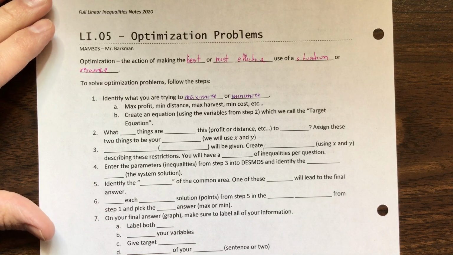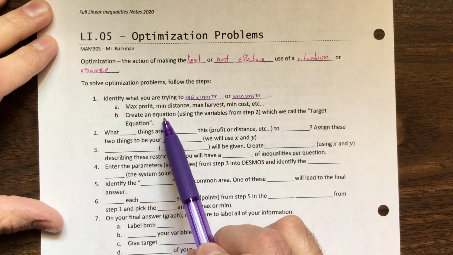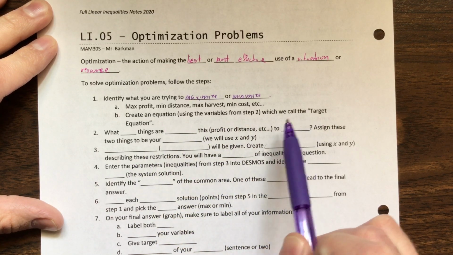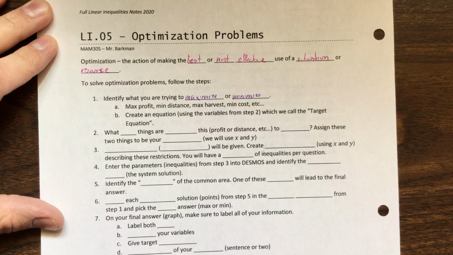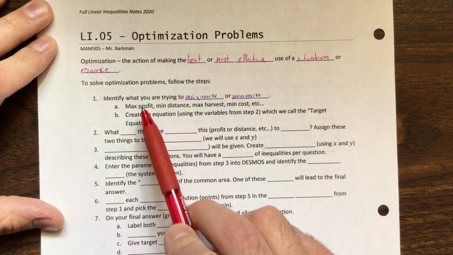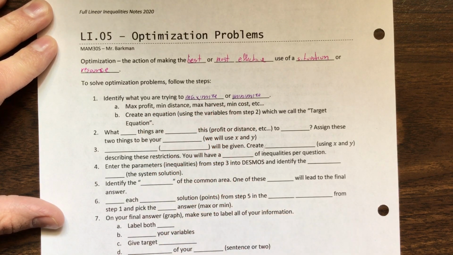We're trying to figure out what we are going to maximize and what we are trying to minimize. Then we create an equation, using variables from step 2, which we call our target equation. So we are going to deal with an equation, not an inequality, which represents, let's say, the max profit, minimum distance, max harvest, or something along those lines. So we have to come up with an equation for that.